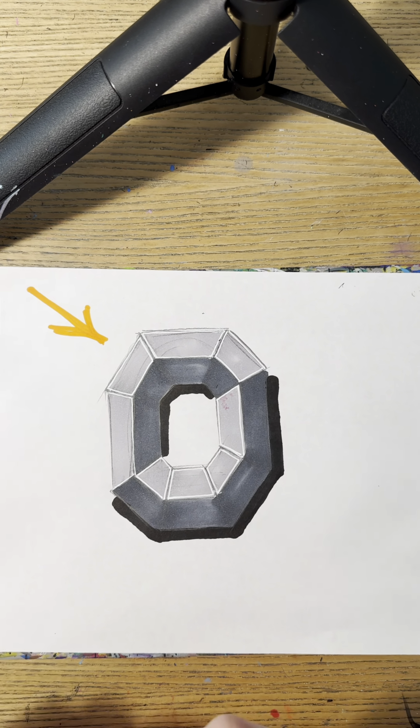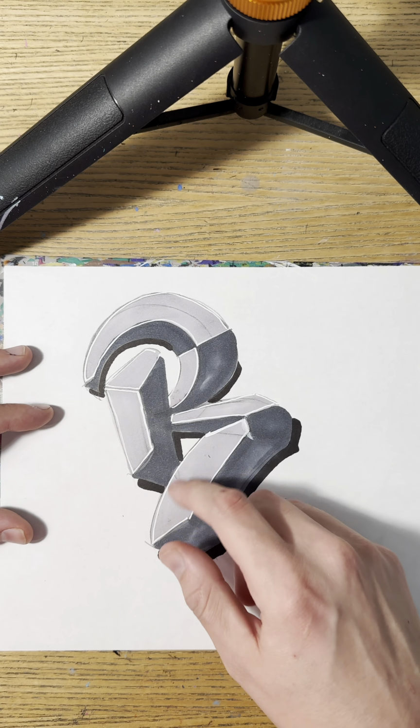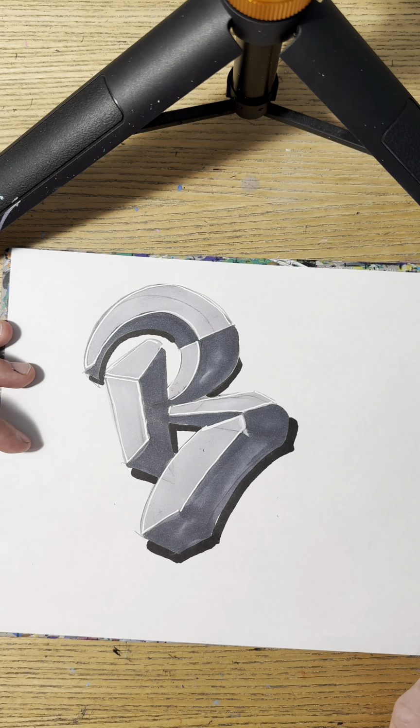I might do one more of these simple beveled videos, and then we can get into some stuff like this. I messed this one up a little bit in some places, but I just wanted to show that more complex letters and round areas are both possible.